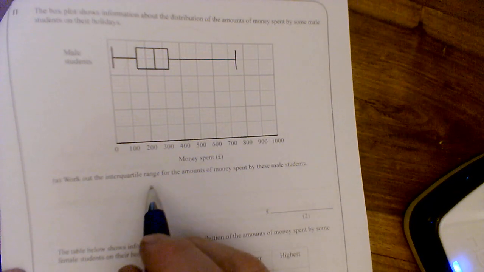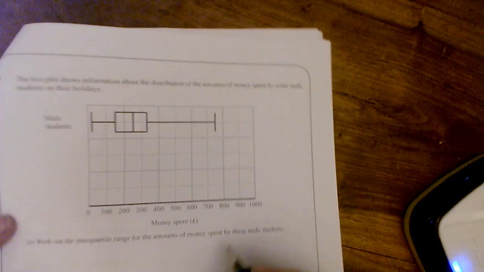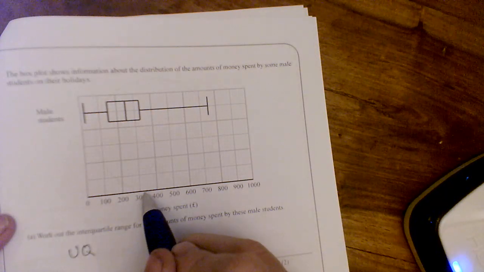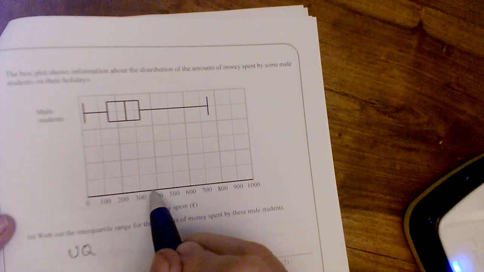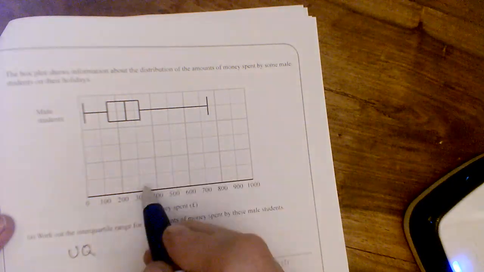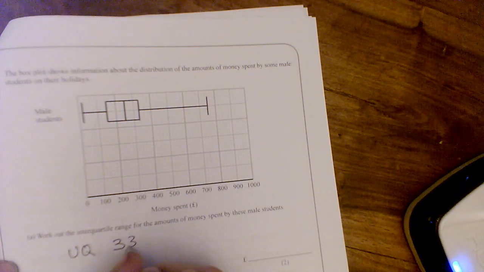Number 11, we've got some sort of box plot going on. Work out the interquartile range. Well, the interquartile range is just the difference between the upper and lower quartile. So the upper quartile, we need to read the scale. So the scale says it's going up in 20s, isn't it? So we're at 20, we're at 30 there, so we're on 330 for the upper quartile.